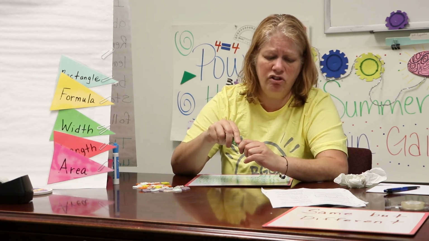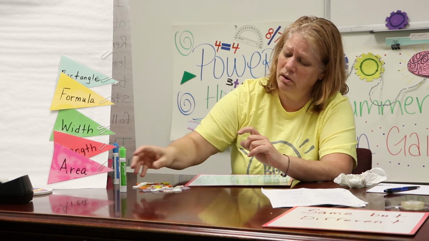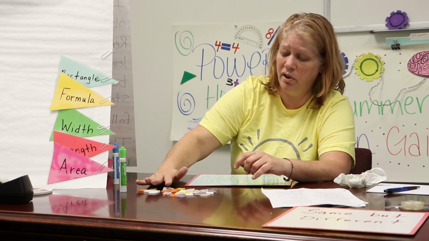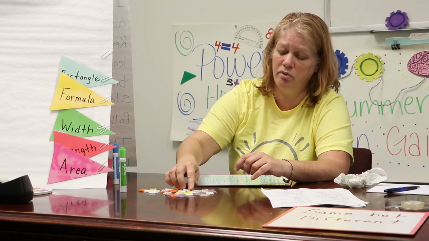And how does multiplication help with finding the area of a rectangle? If you know your multiplication, you can find your areas really fast. If you don't know your multiplication, finding the area will help you learn some of your multiplication tables, especially the lower ones that you can remember just by looking at them. Okay.